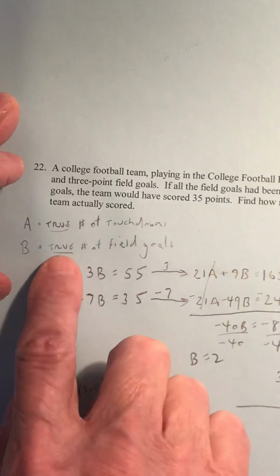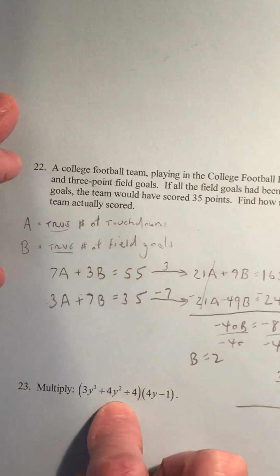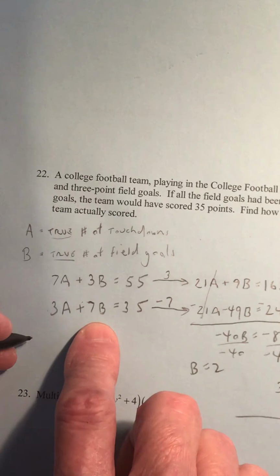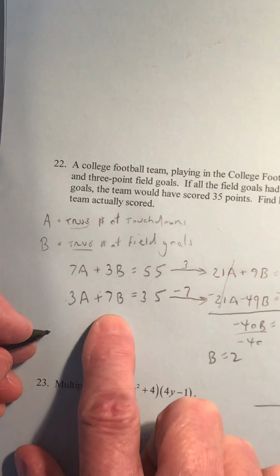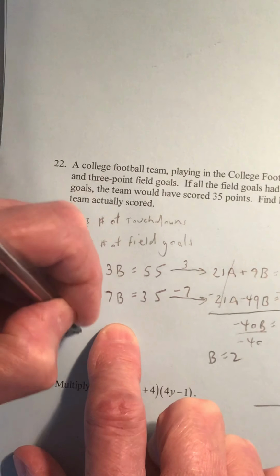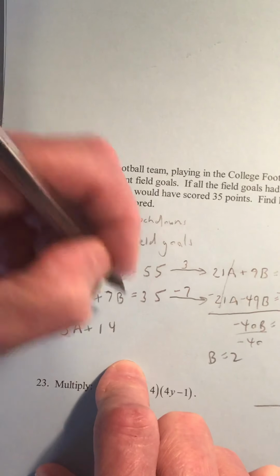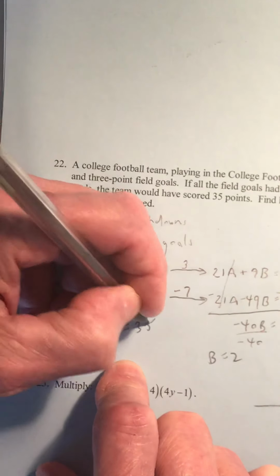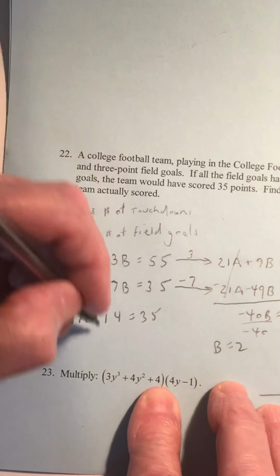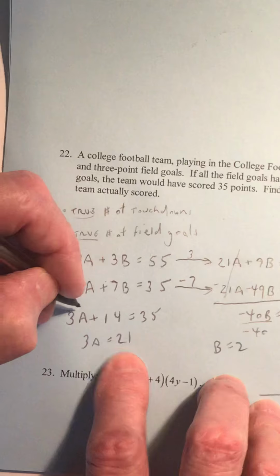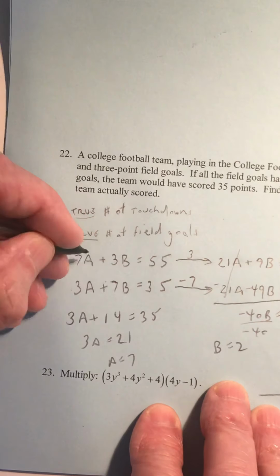So the true number of field goals was 2. And if I take the 2 for B and plug it in either of the equations, it doesn't matter. I'm going to plug it into the bottom one. 3a plus 7 times 2 would make a 14 equals 35. Take away 14 from both sides, you get 3a equals 21. Divide by 3, get a equals 7.